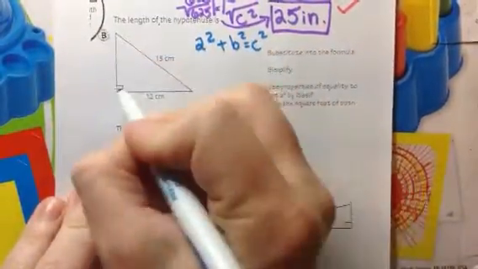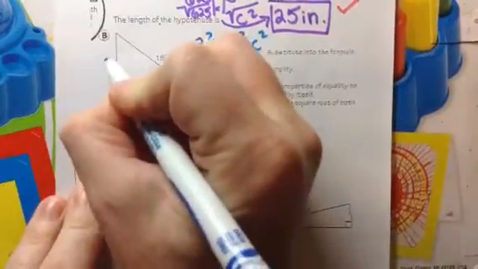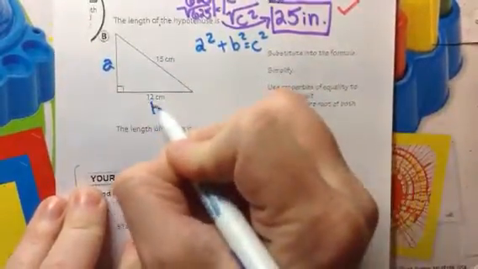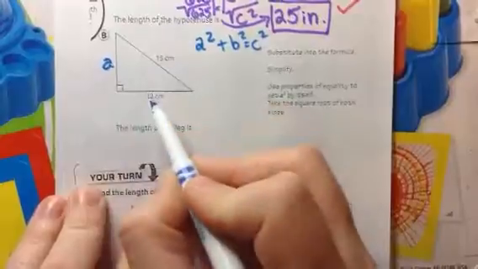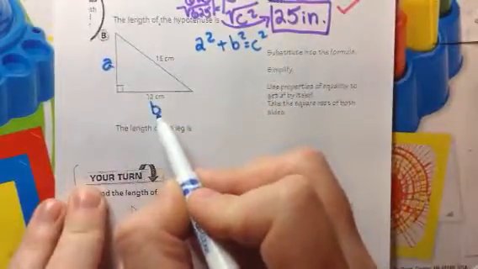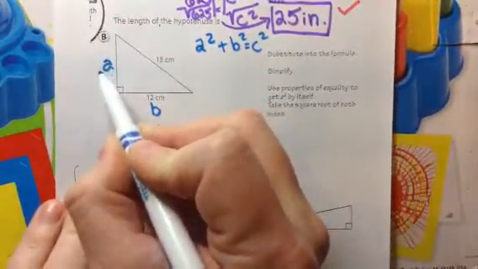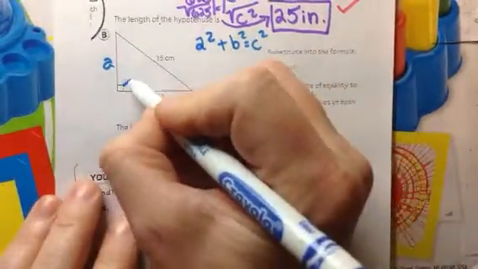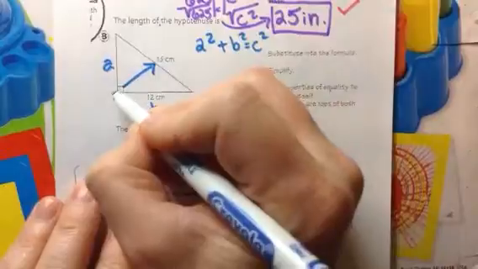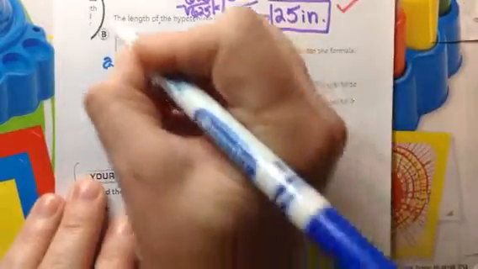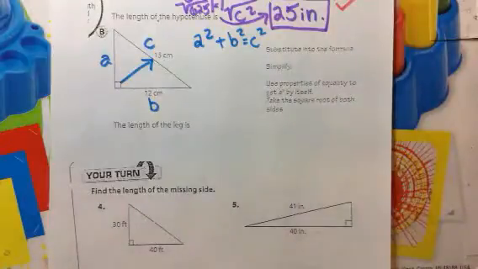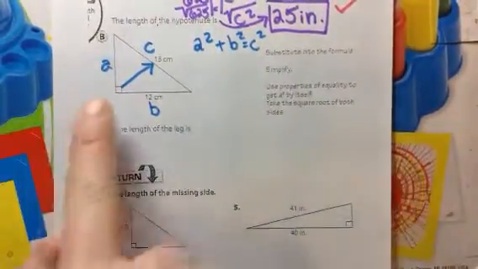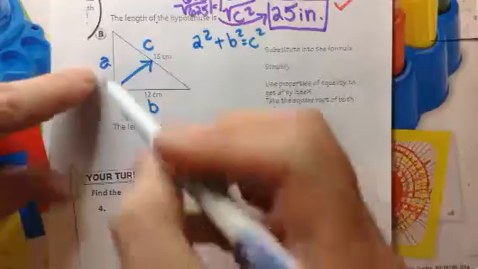The sides that are forming the right angle will always be A and B. It doesn't matter if I would have made the 12 the A and then this side over here B, completely fine. I'd get the same answer, okay? But I do always have to go across from the right angle and make that biggest side C every time, okay? So now I've got my formula. I've got A, B, and C on there, so I can go plug in.